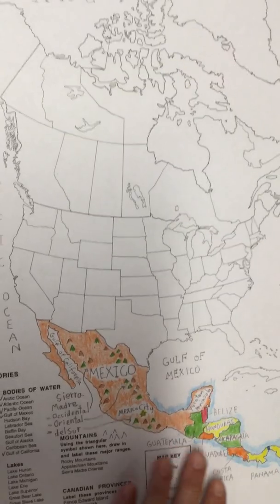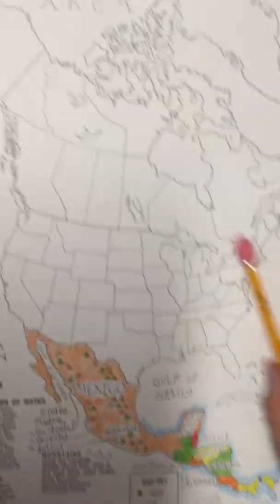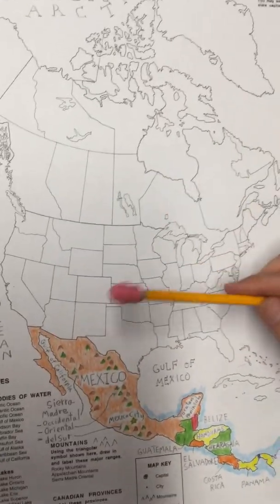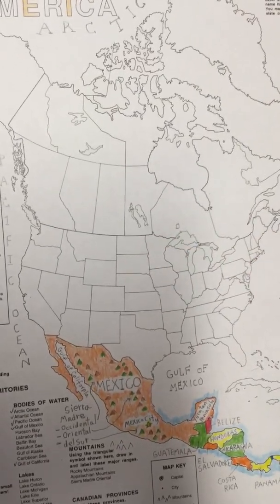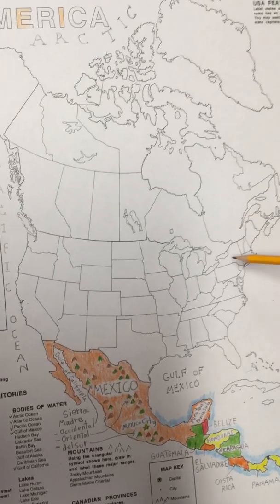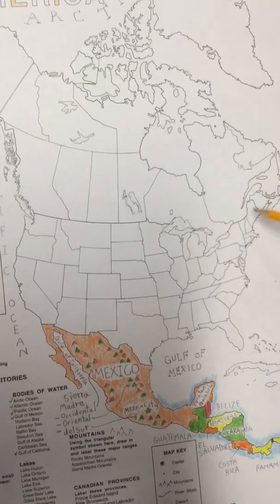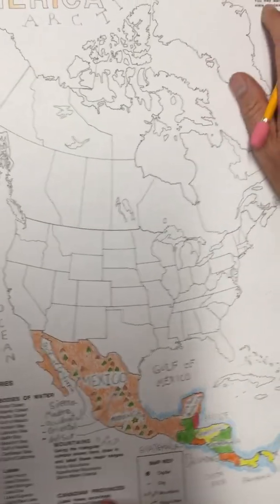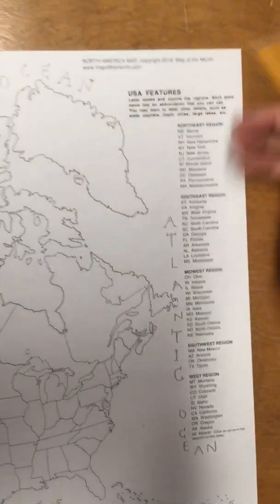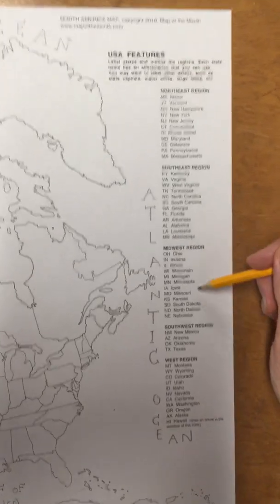Okay. So here we have the USA, which is made up of 50 individual states that you probably have studied a little bit about, but each one is shown here, and I've listed them along the side of the map. We've listed them by region.